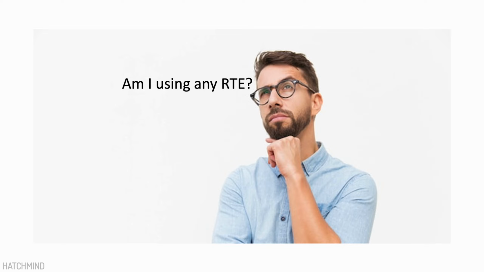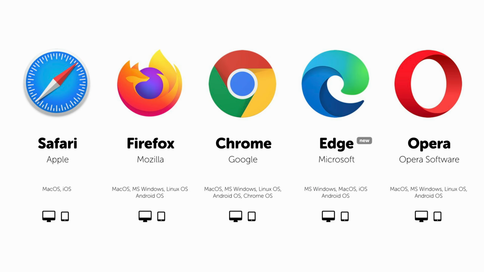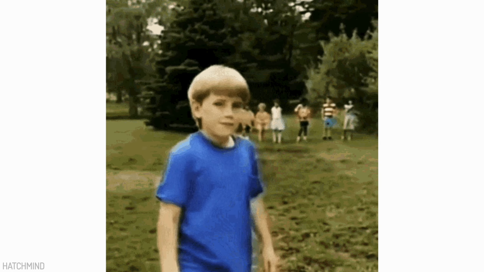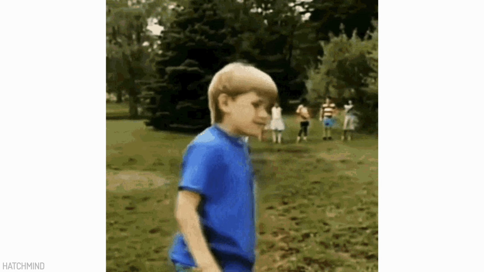Now, all that said, do you think you are using any runtime environment in your machine? In your daily usage, is there any runtime environment that you use in your machine? Yes, you do. So Safari, Firefox, Chrome, Edge, Opera, and many more browsers available, they are all runtime environments. Now you might be wondering, how is this a runtime environment? I am not running any code here. In fact, without your knowledge, you actually run code in the browser.